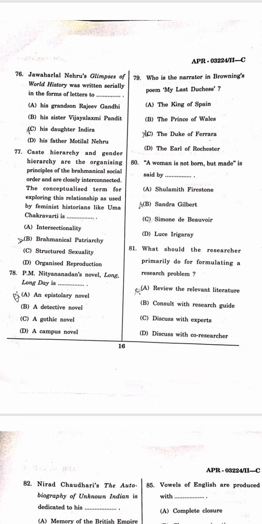Question number 80. A woman is not born but made. It is said by Simone de Beauvoir. Option C is the correct one. Question number 81. What should the researcher primarily do for formulating a research problem? The correct option is review of relevant literature.